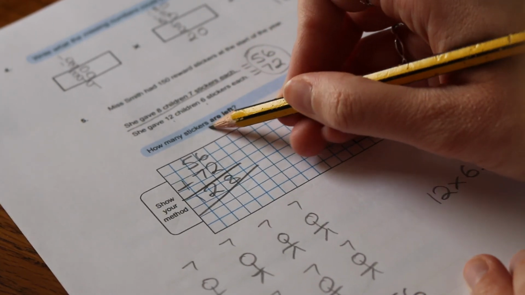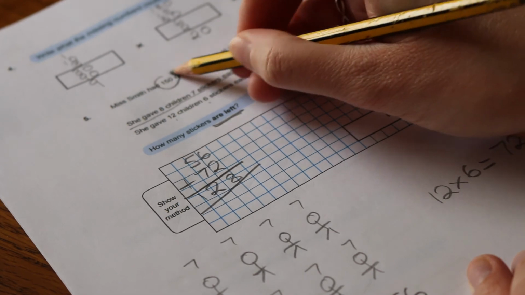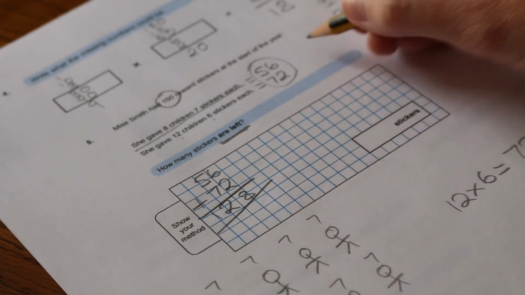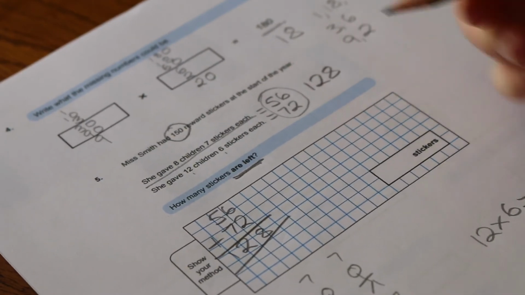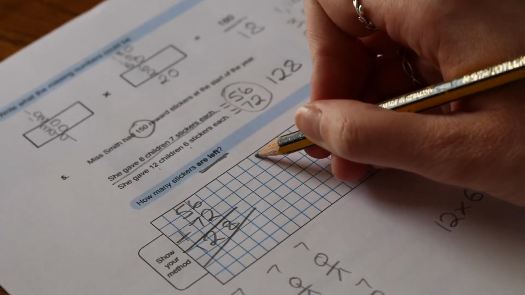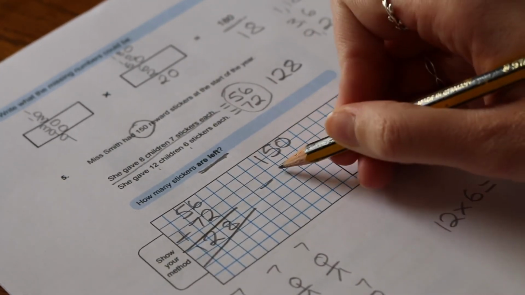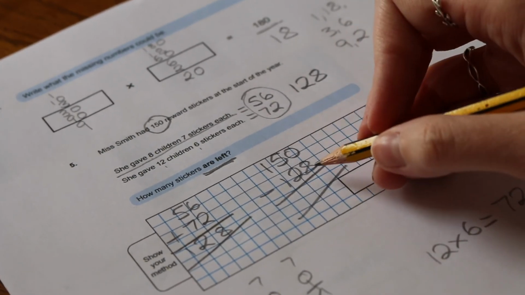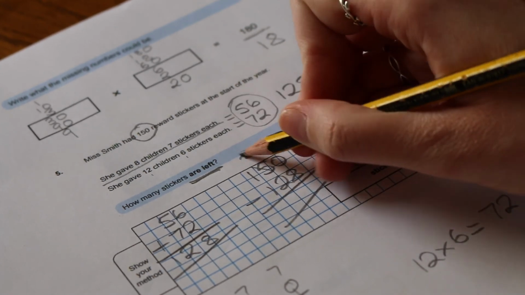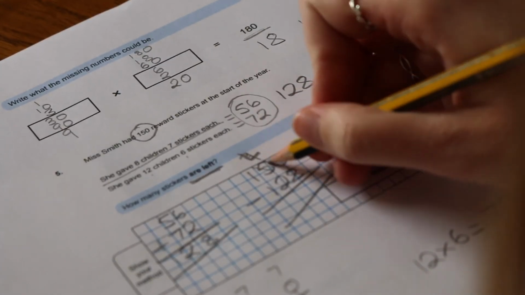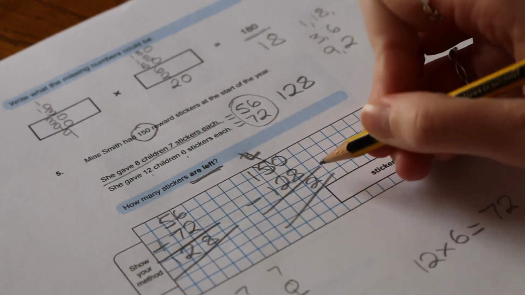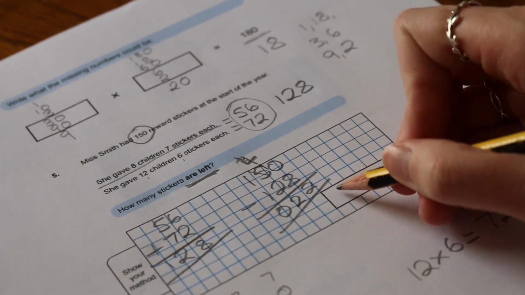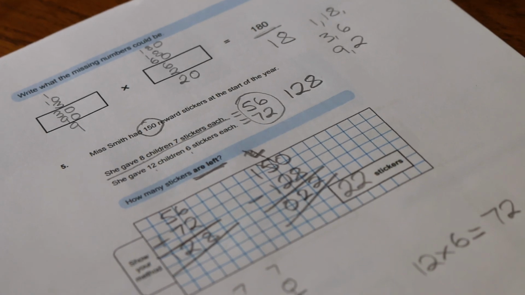Then the question is, how many stickers are left? She started with 150 stickers. She's given out 128 stickers. So to find out how many are left, we need to do 150, take away 128. We can't do 0, take away 8, so we need to exchange. That becomes a 4, not a 5. So 10, take away 8 is 2. 4 take away 2 is 2, and 1 take away 1 is 0. So she's left with 22 stickers.